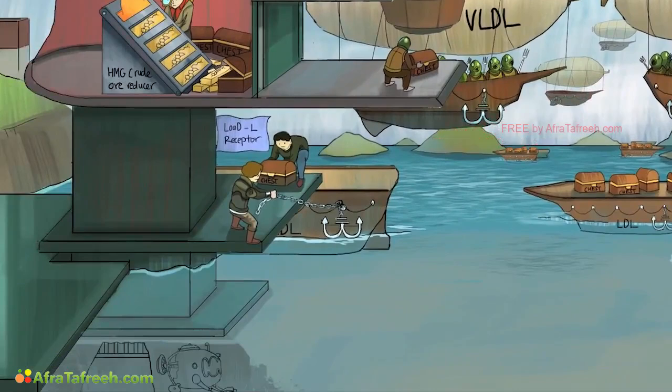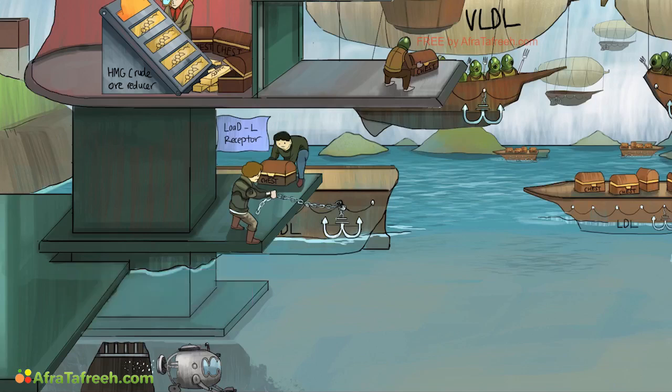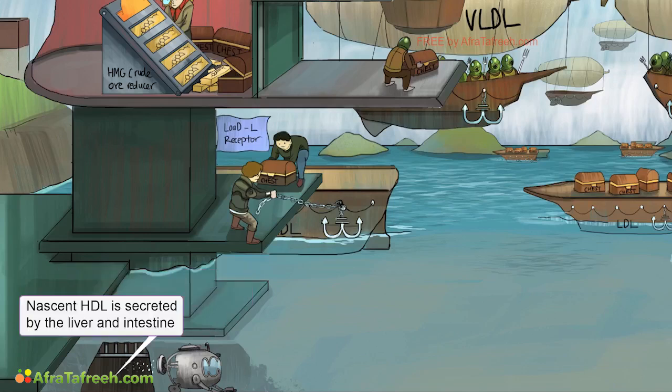Alright, it's time to introduce our last lipoprotein class, high-density lipoproteins, or HDLs. HDLs are high density because they contain mostly protein by weight, with only a small amount of triglyceride on board. In this chapter, HDLs are represented by these H.G. Wellsian submarines, the highest density of our lipoprotein transport vehicles, and the smallest, meaning that they don't have much room for carrying triglyceride passengers. Nascent HDL particles are secreted from cells in the liver and intestine. Hence, our new HDL submarine emerges from underneath our liver and intestinal stations.